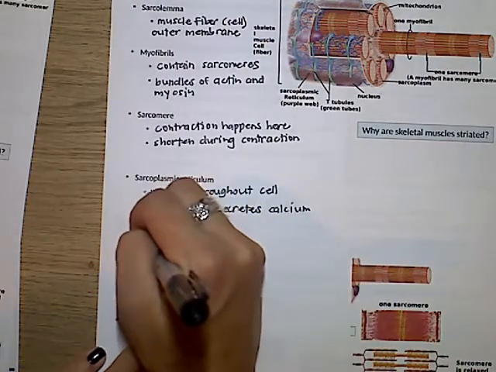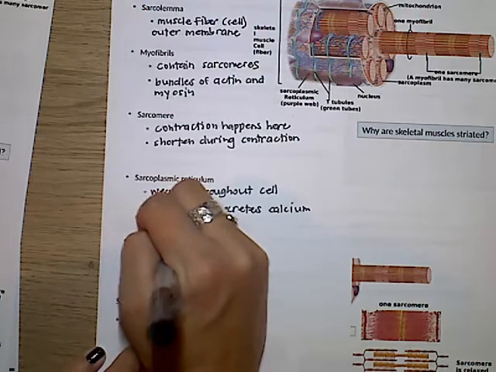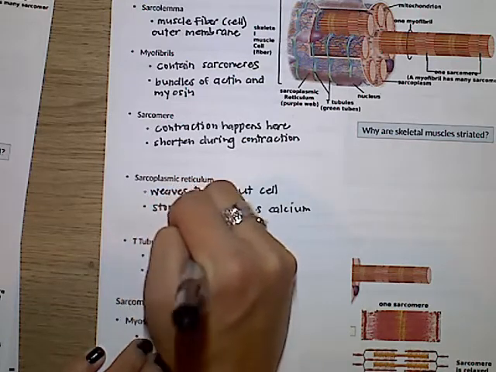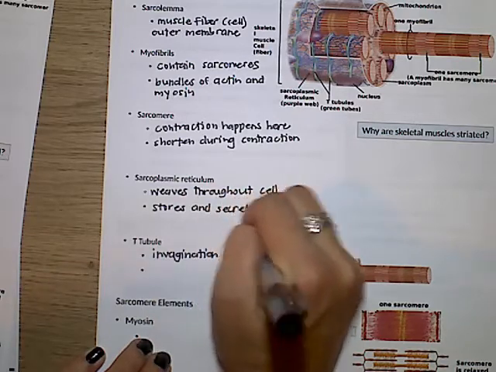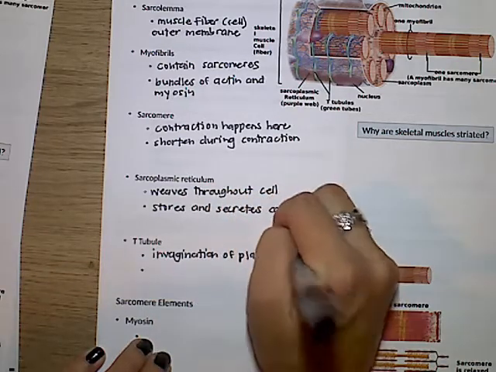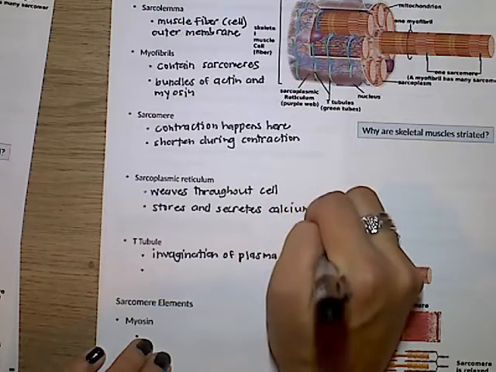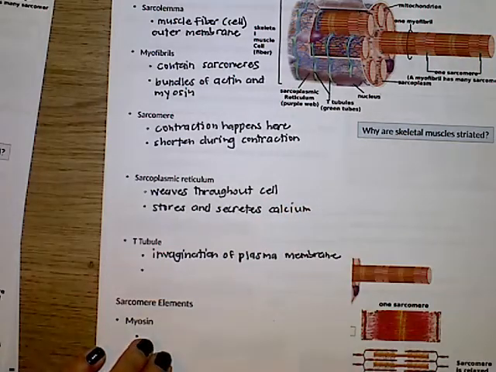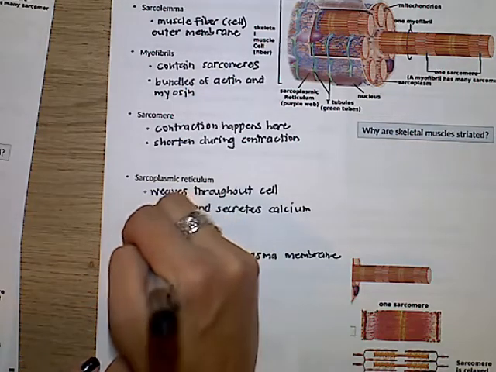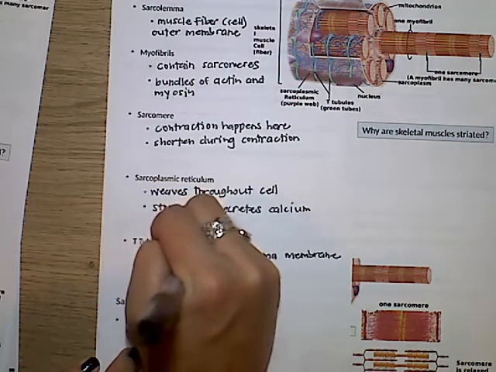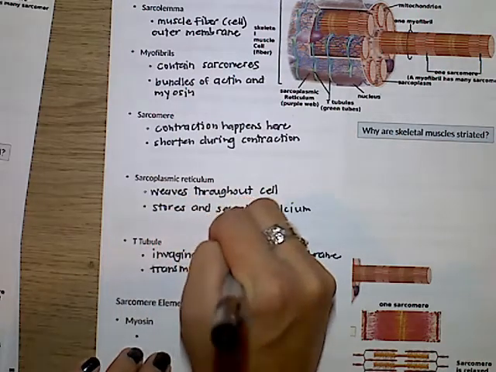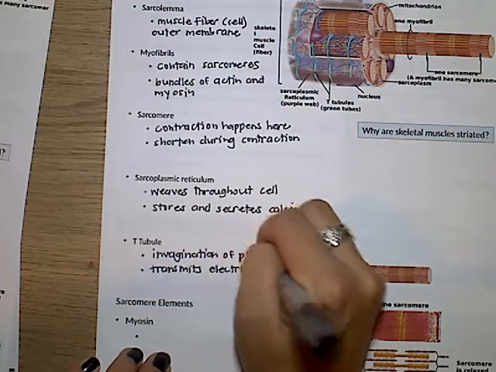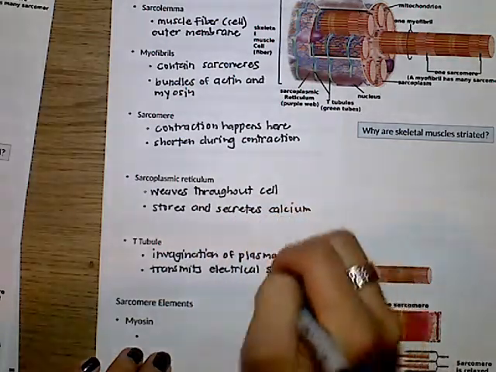So invagination of plasma membrane, and transmits electrical signal into the cell.